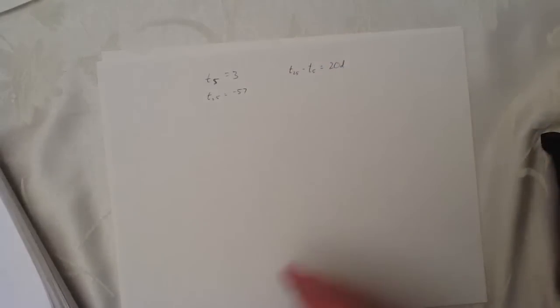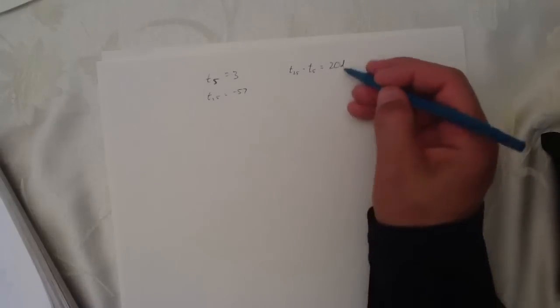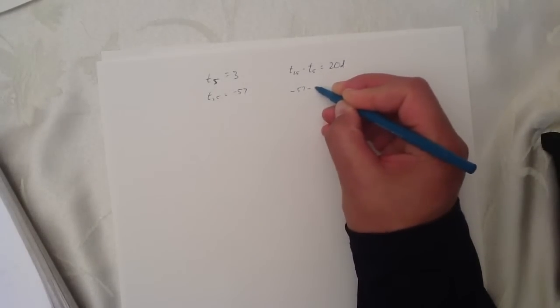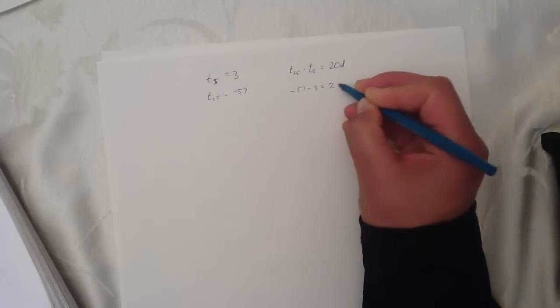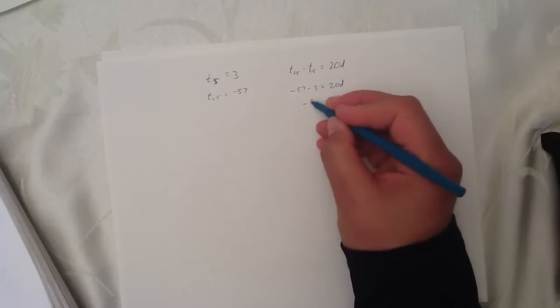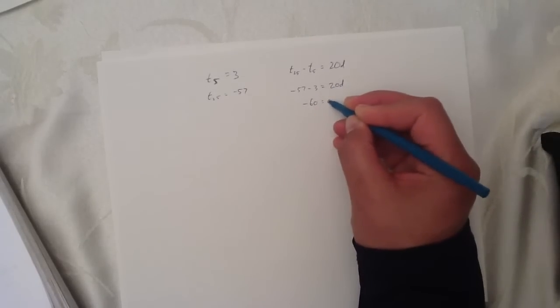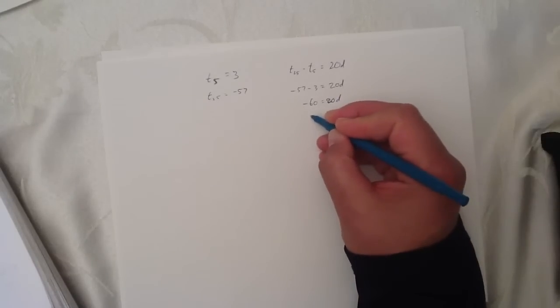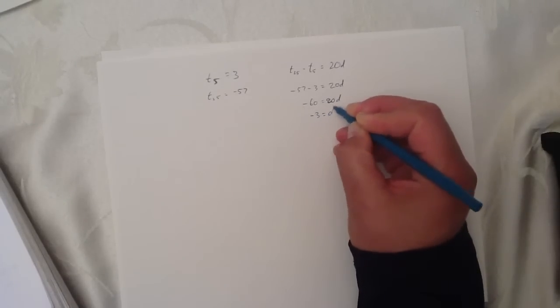It's going to be 20 steps, which means that negative 57 minus 3 equals 20d, negative 60 equals 20d, and that means that negative 3 equals d.